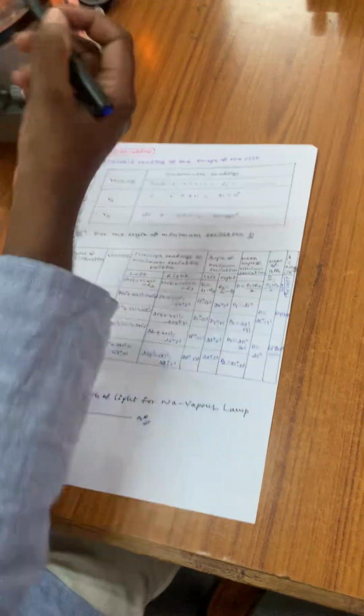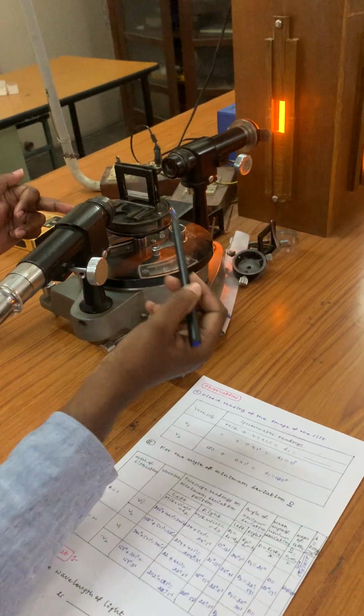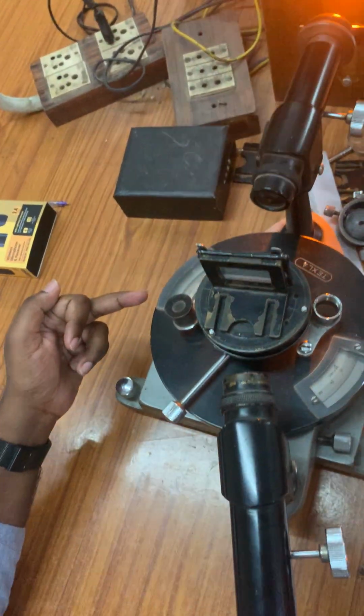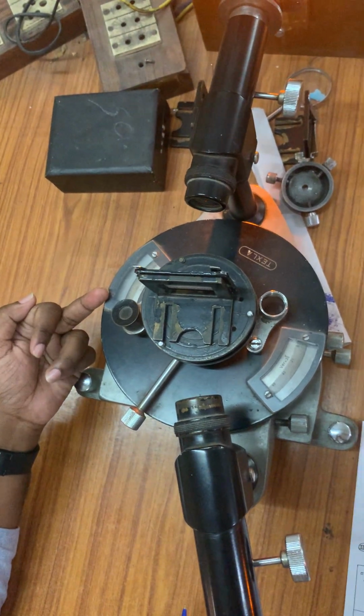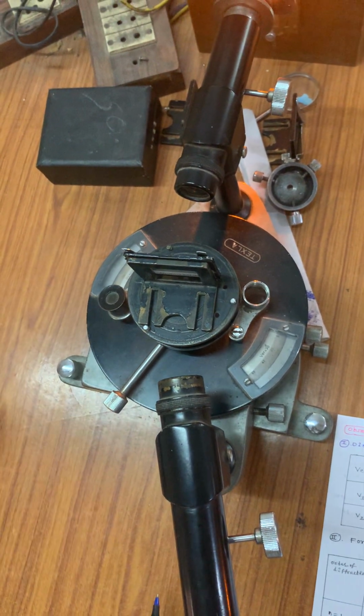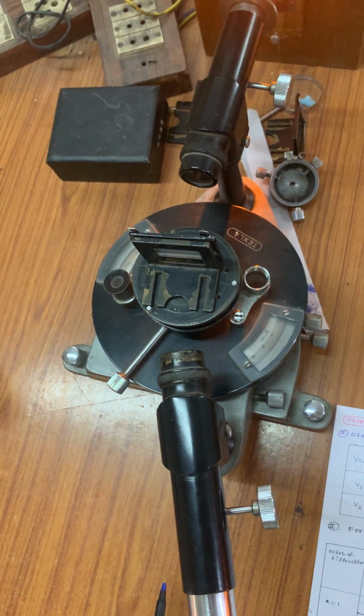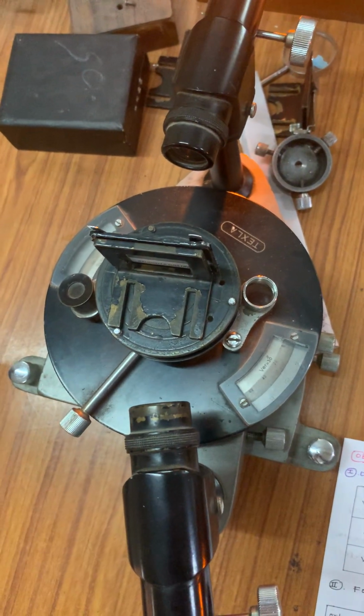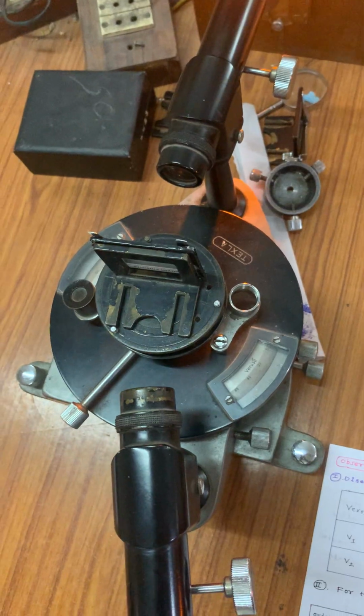So you have to take the readings for first order V1 and V2, and for second order, the left side V1 and V2 you have to take, and the right side also you have to take in the same way, V1 and V2.